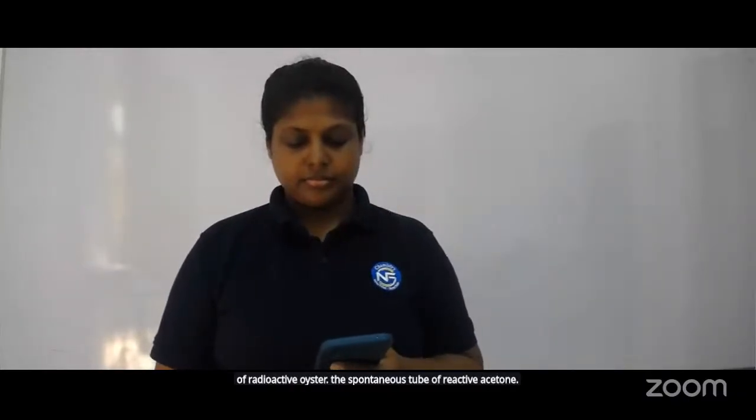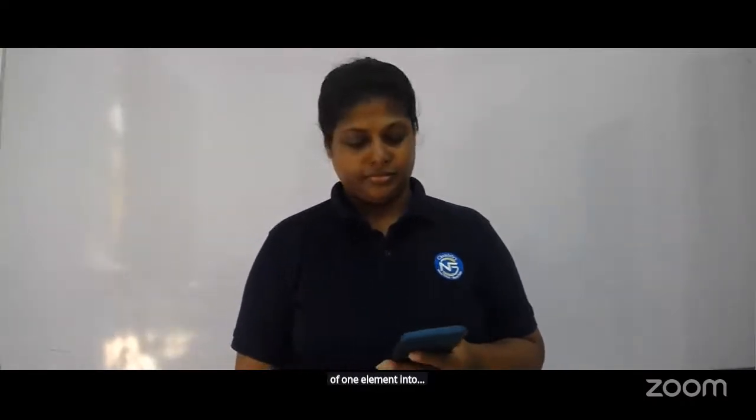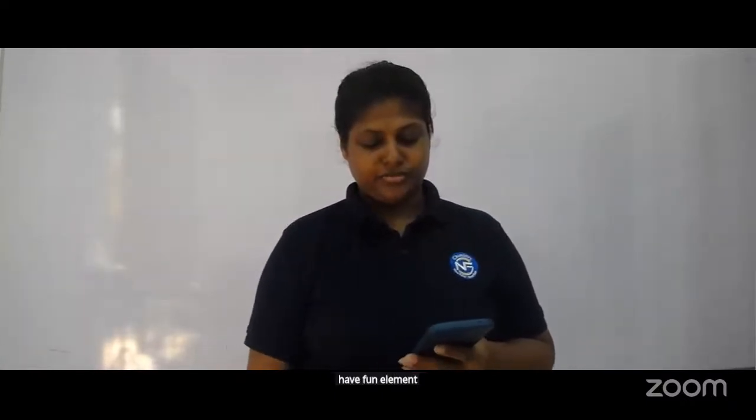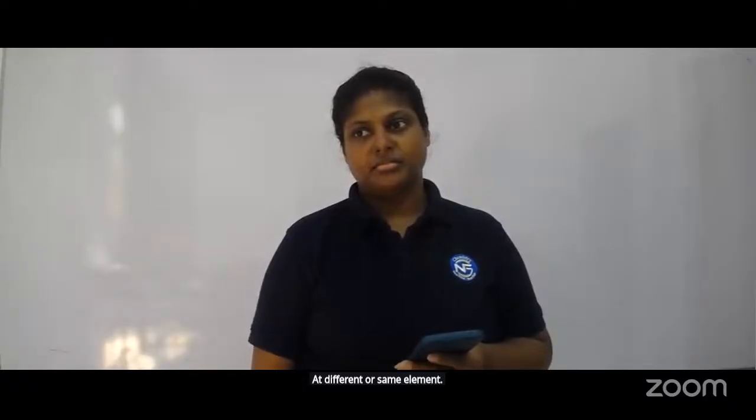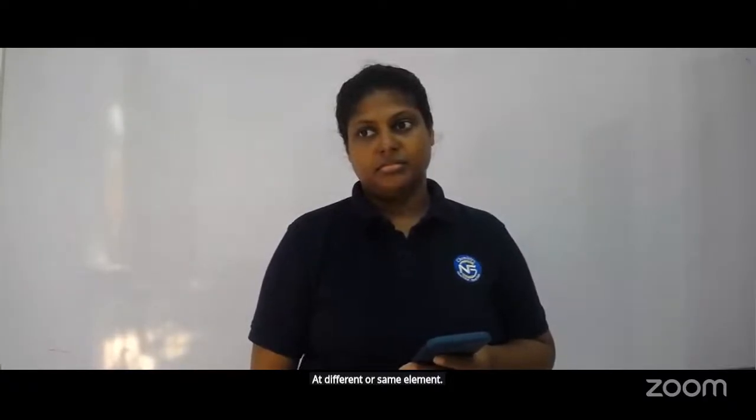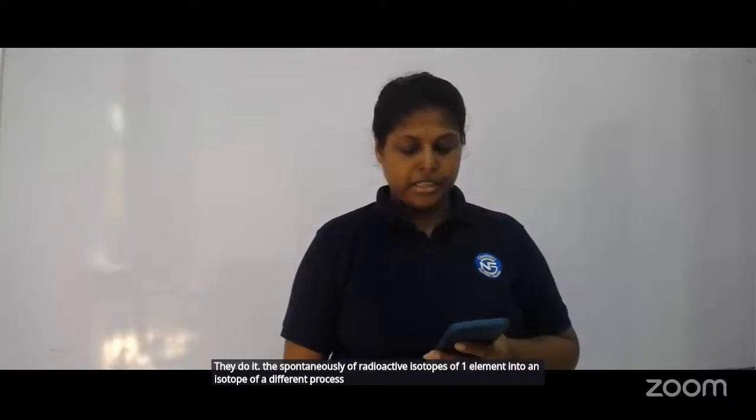The spontaneous change of a radioactive isotope of one element into an isotope of a different or same element is known as radioactivity.